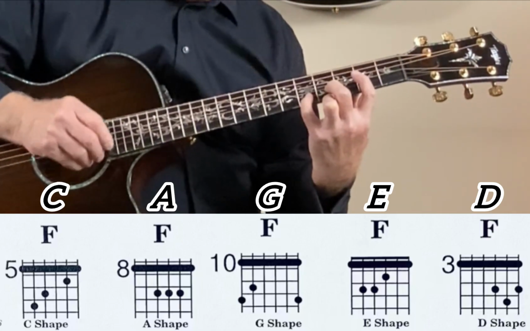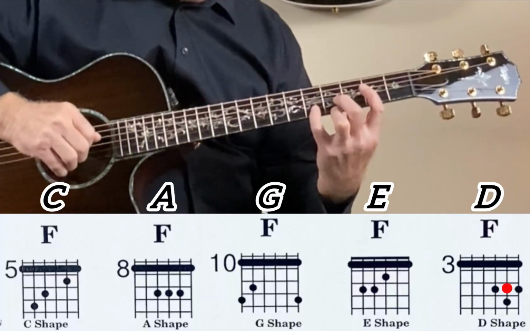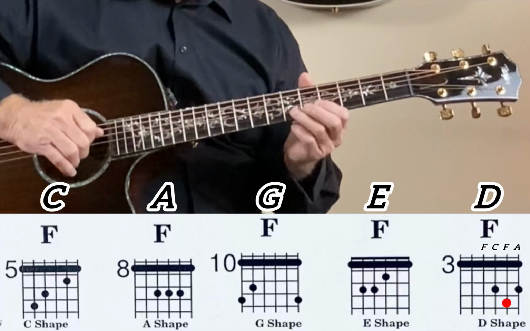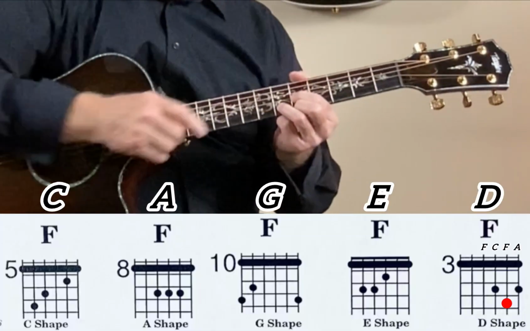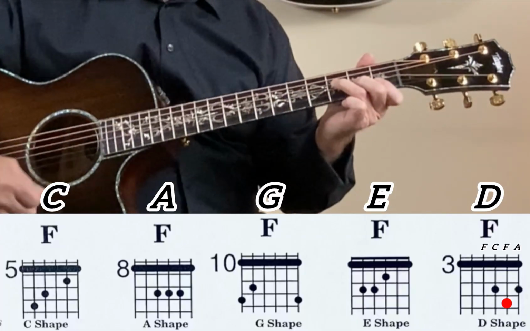So with that, here we are on the E note. I'm just going to go up a half step to the F on the sixth fret and play that D shape to do the F chord.